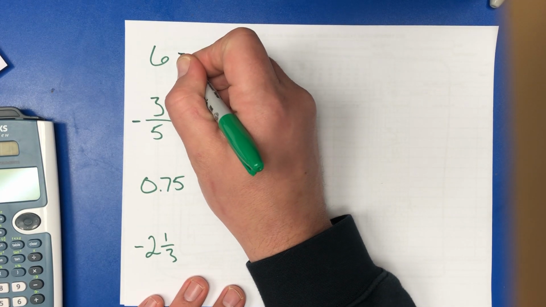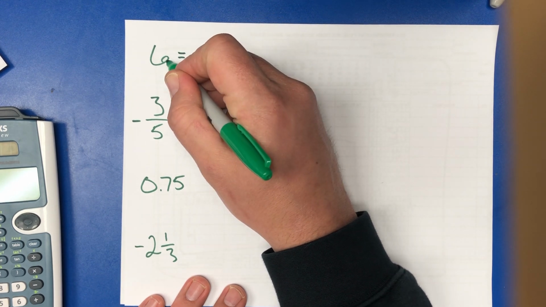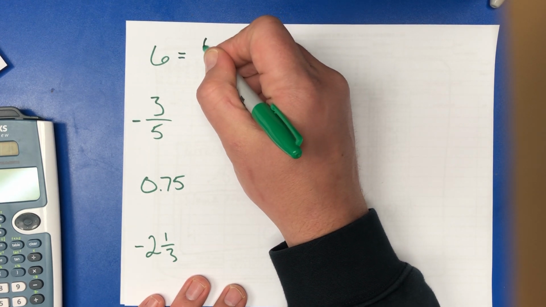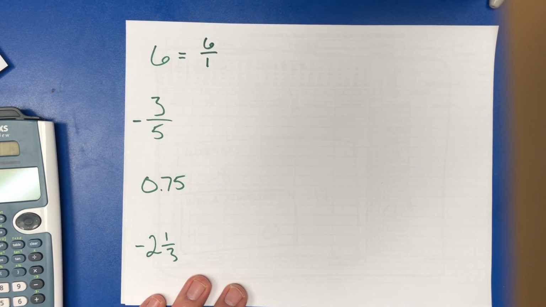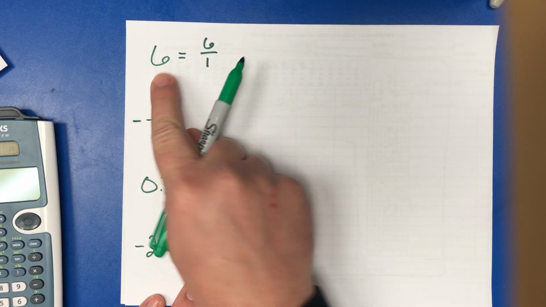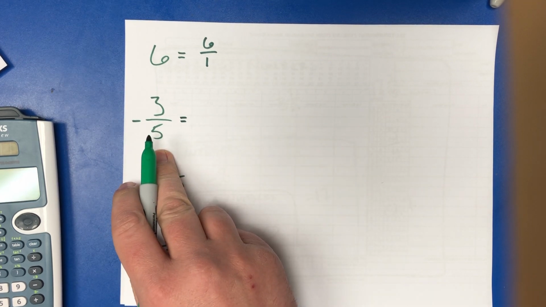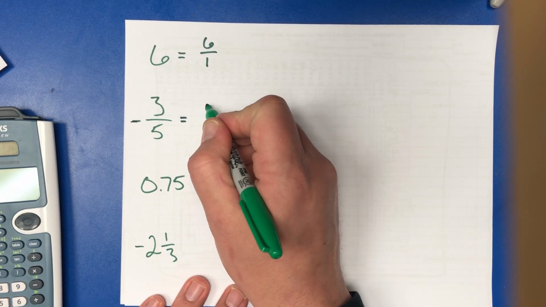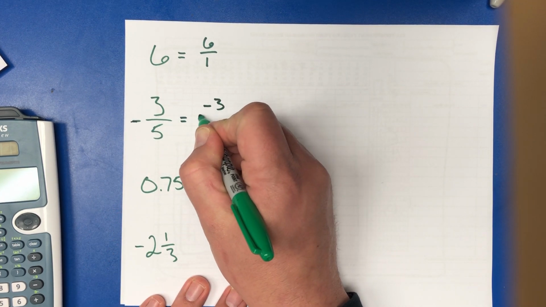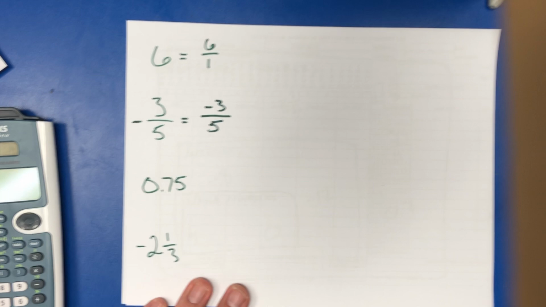6. I need to make this into a division problem that equals 6. And the easiest way when I'm dealing with whole numbers is to simply take my whole number and divide it by 1. I've just proven that that is a rational number because 6 divided by 1 is equal to 6. Easy. This next one, again, this is the one that you might be saying it looks like it already is in A over B form, but remember, you can't have a negative sign outside of your fraction. So all I'm going to do is put my negative sign in my fraction. -3 over +5 is the same thing as -3/5.